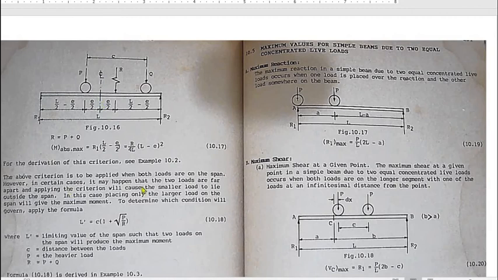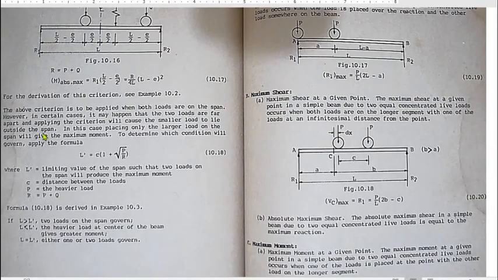The above criterion is to be applied when both loads are on the span. Ibig sabihin yan, yung parehong gulong nasa loob ng beam. However, in certain cases, it may happen that the two loads are far apart and applying that criterion will cause the smaller load to lie outside the span. In this case, placing only the larger load on the span will give the maximum moment. Kapag nangyari yun, lumabas na yung isang gulong, magiging point load na lang siya, isang gulong.